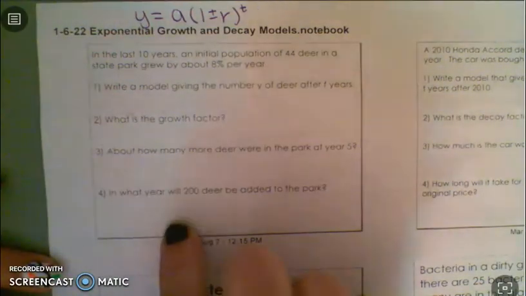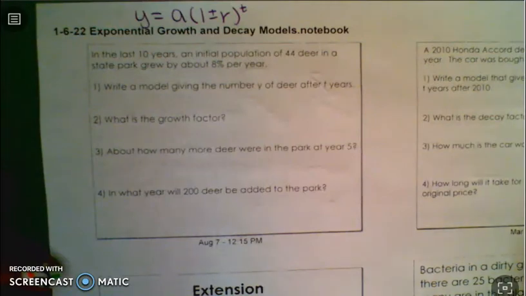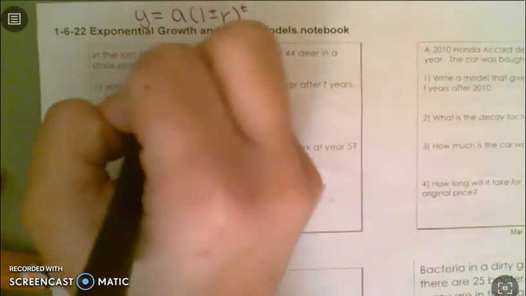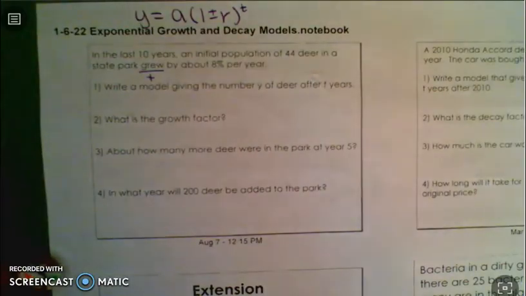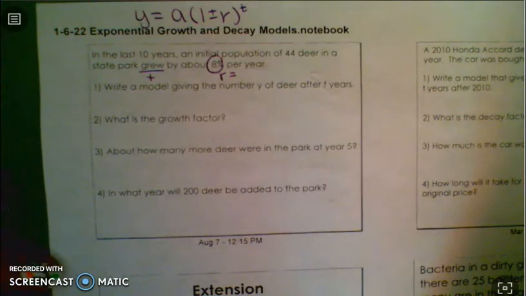On this problem, it says, in the last 10 years, an initial population of 44 deer in a state park grew by about 8% a year. So we know it's growing, so it's going to have to be addition. This 8% right here, that's going to be our r, but we have to change it to a decimal.